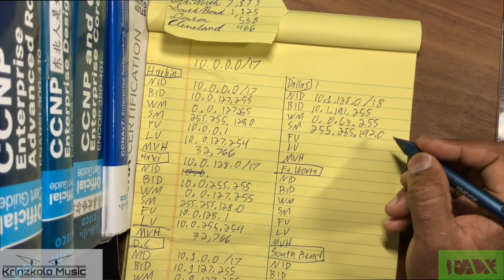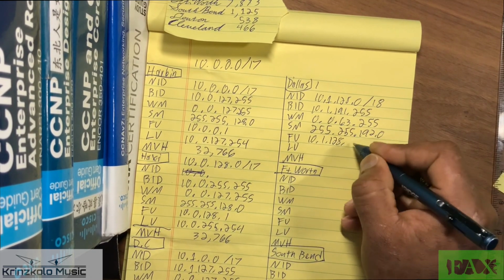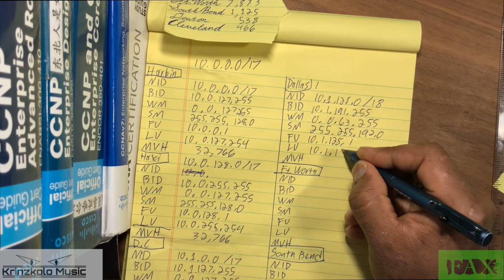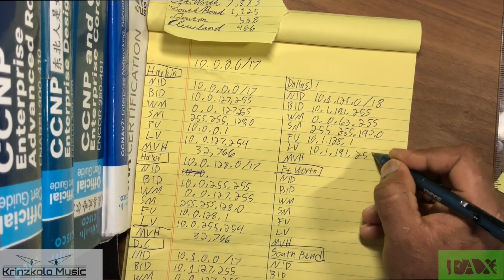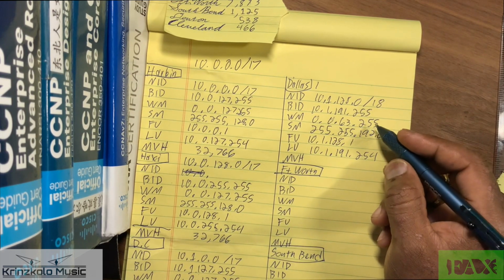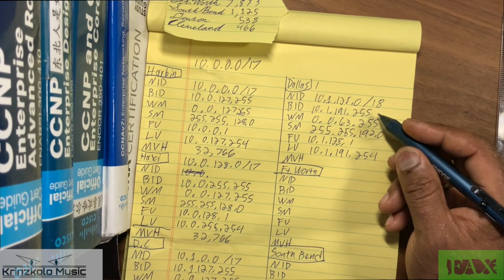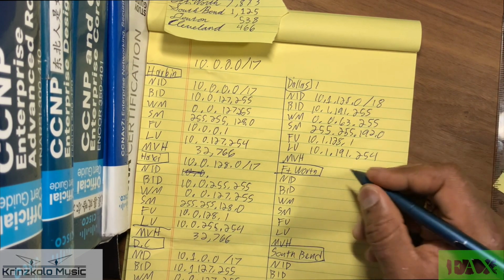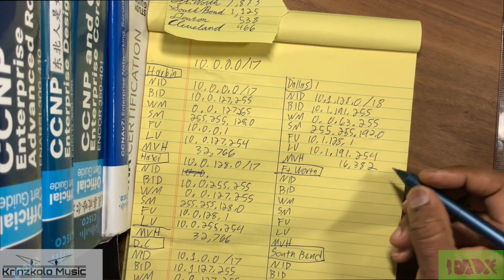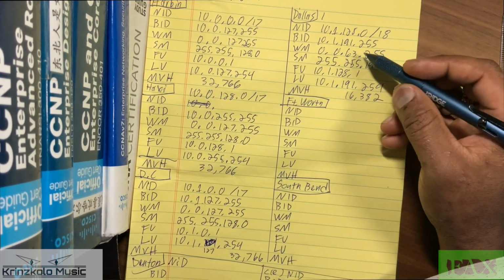FU 10.1.128.1. LU 10.1.191.254. Maximum valid host: you've got 6 host bits, and then 8, 9, 10, 11, 12, 13, 14, 2 to the 14, 16,384 but minus 2, 16,382 maximum valid hosts. Going to the next network block.